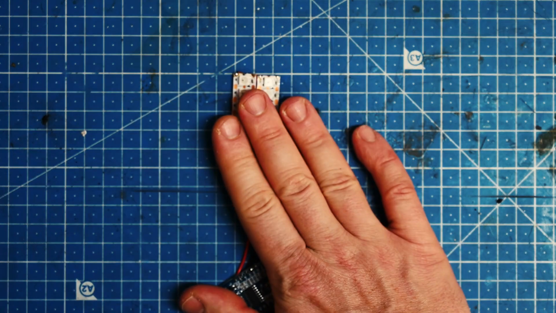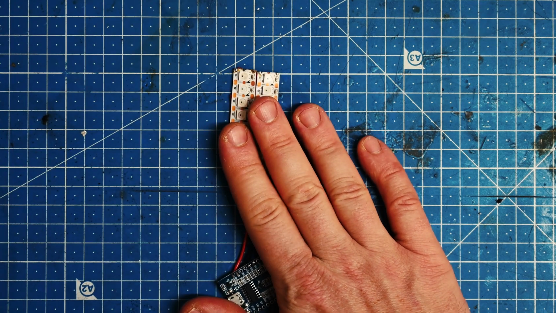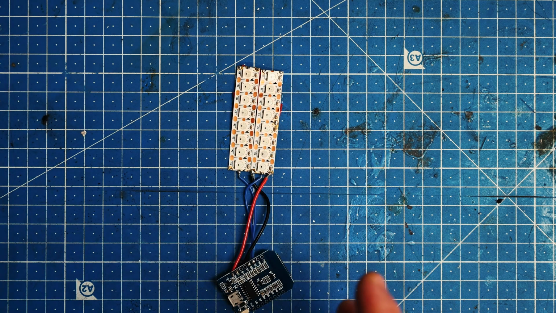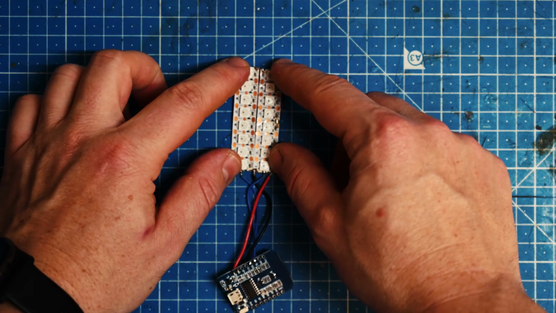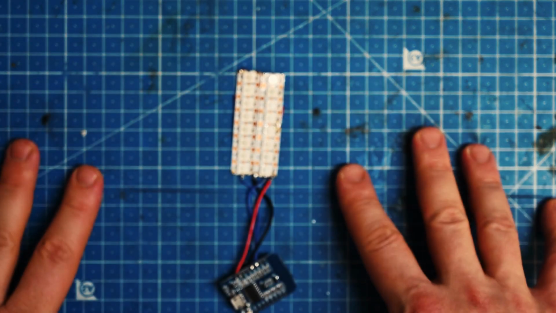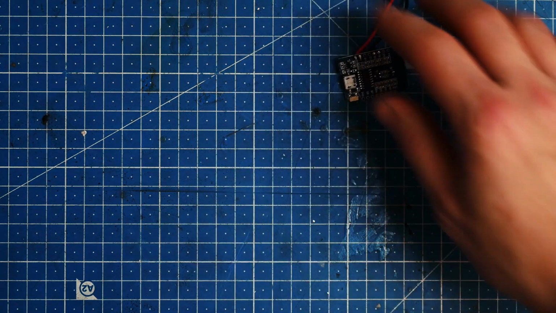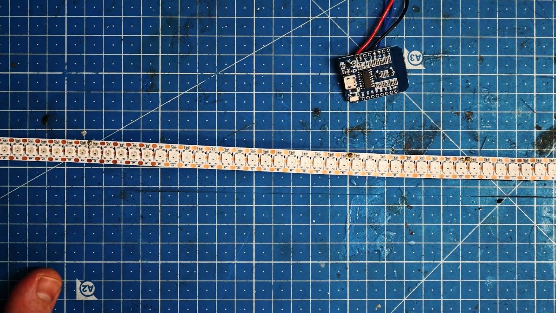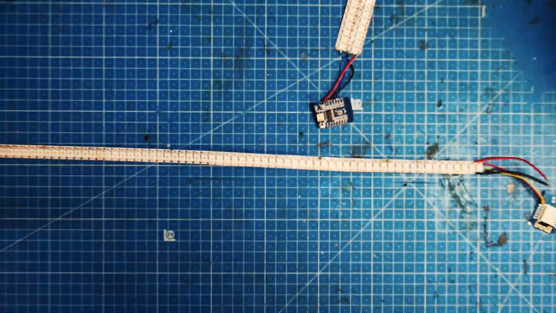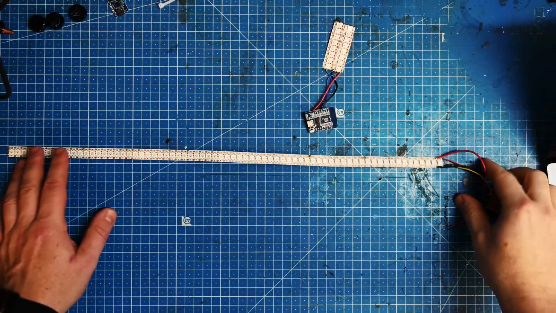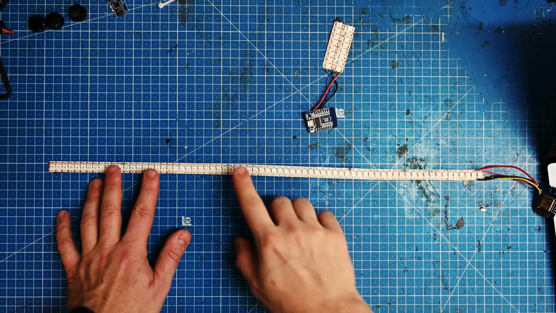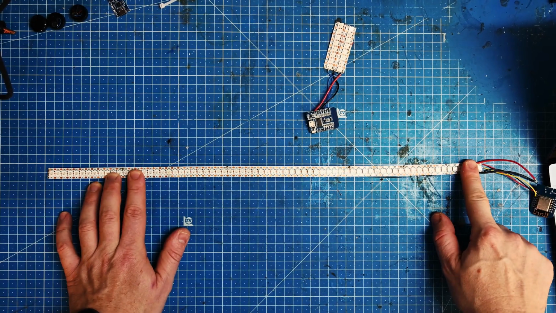So I did this one, which looks pretty okay. And then I was thinking that's actually quite clunky to have two like that. Much more elegant just to have one long strip. So I made this one here. I have to zoom out for this because there's a lot more pixels. This has got 72 pixels, just randomly, because I had this lying around from a dining room light that I made.